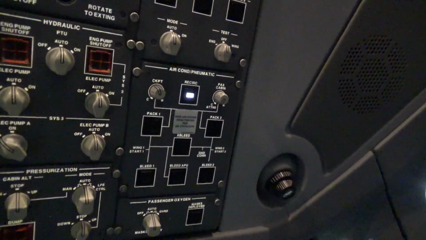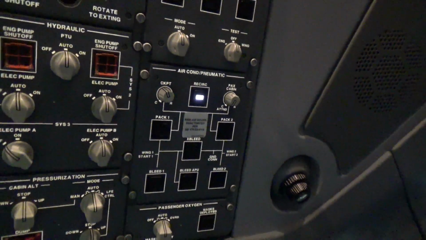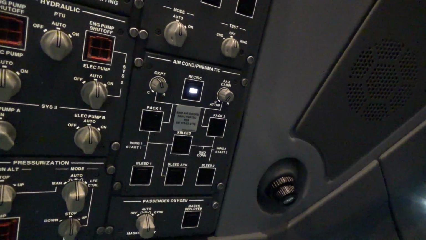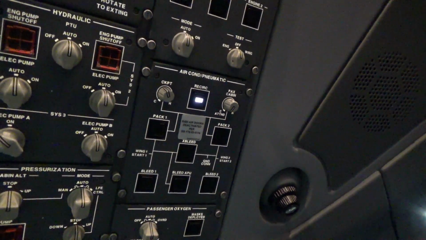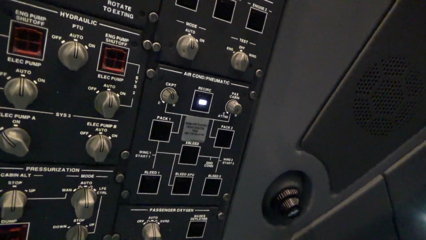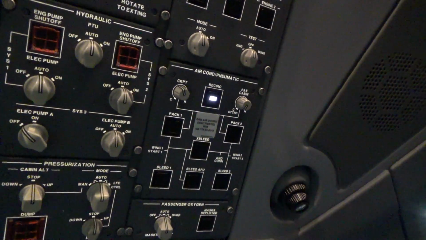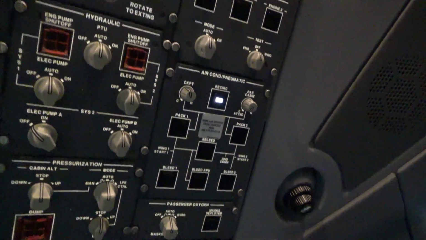And finally, on the right here, this is the air conditioning panel, where we can control the temperature inside the cabin, as well as regulate the way that the airplane is getting its air conditioning through valves and the pressurization and air conditioning units, which we can talk about another time.